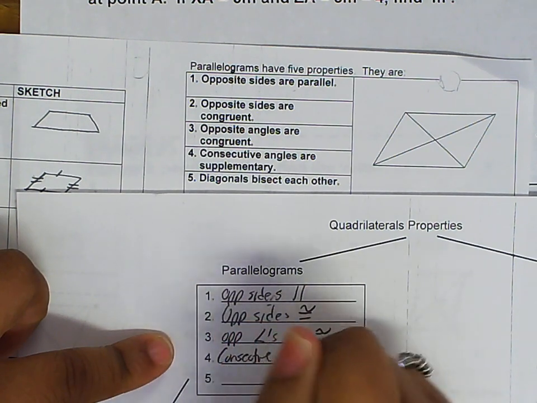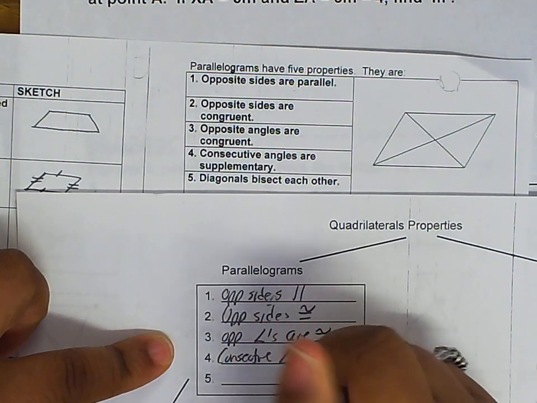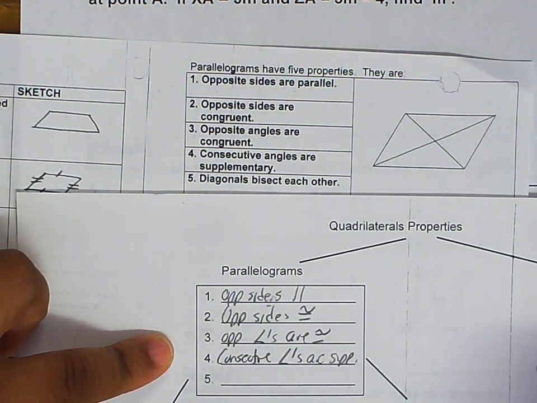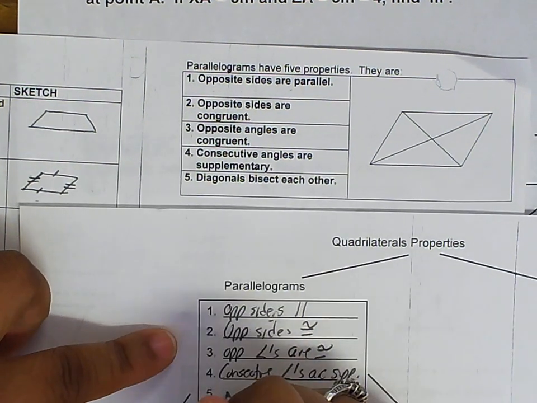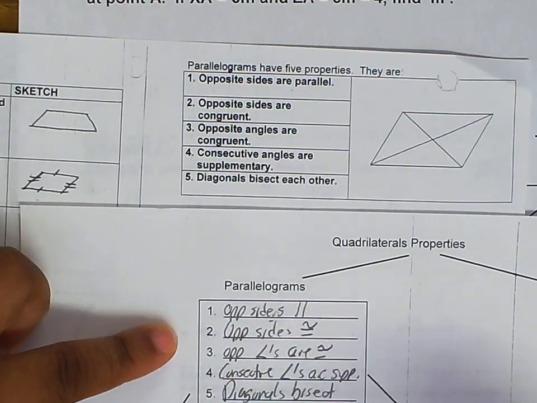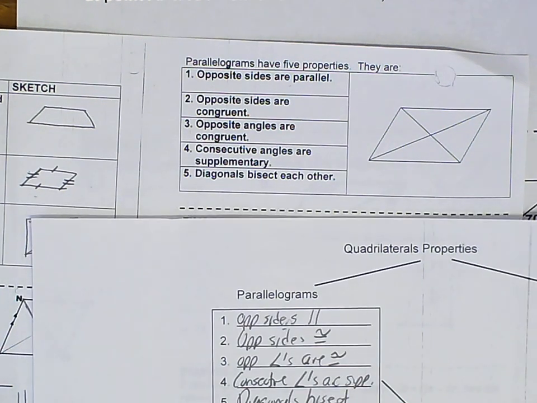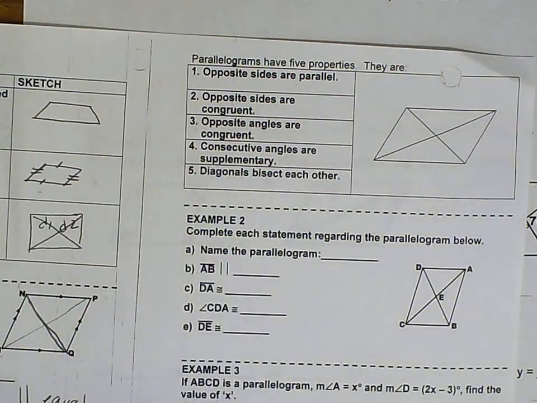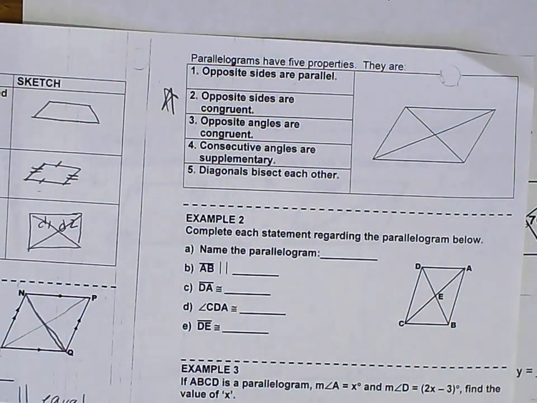Oh, ran out of words here. Okay, and diagonals bisect each other. And you guys know what that means, that they're going to be equal. Okay, there you go. So that's done. So I'm not going to do this all the time, but as you go on, just fill this in so you have it. So this is very important. This kind of tells you how to solve the problems.